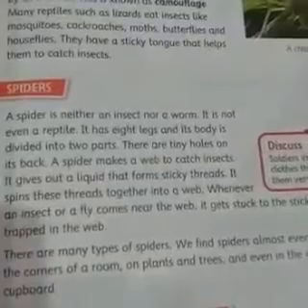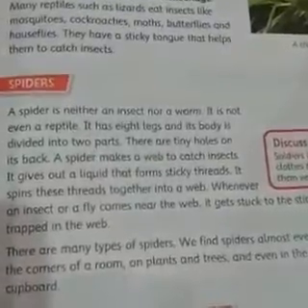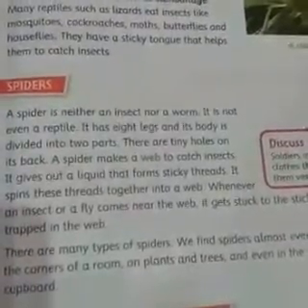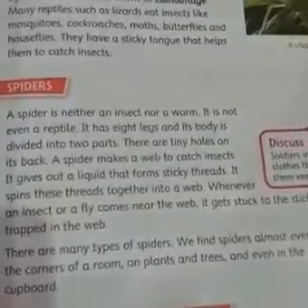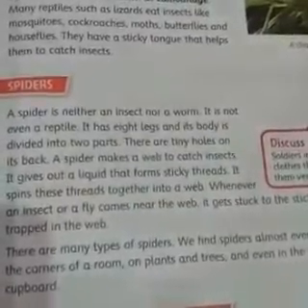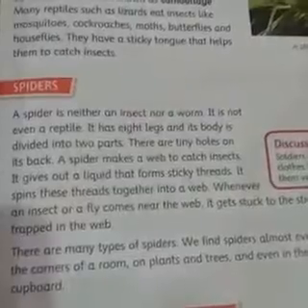So children, in today's class, we have learnt about insects, about the bodies of insects, about worms, reptiles and spiders. I hope you have understood today's class.